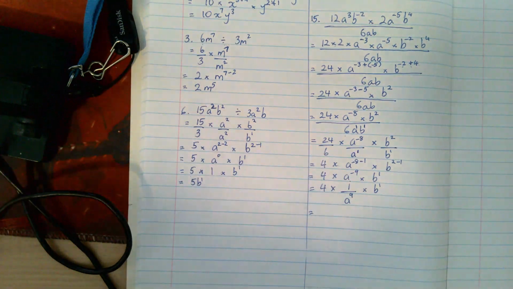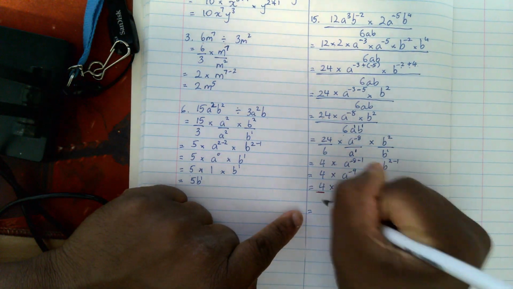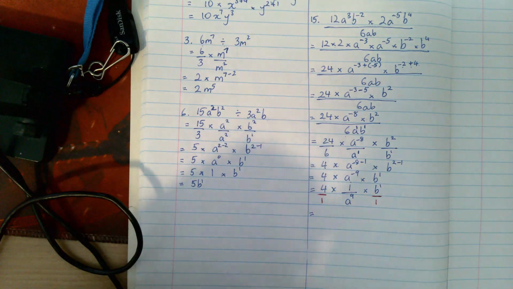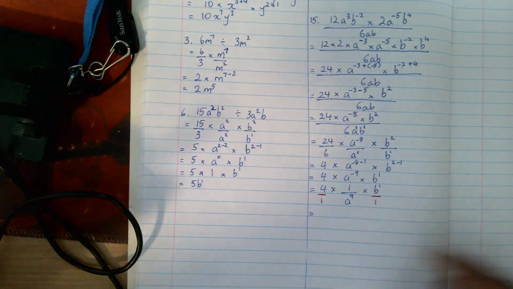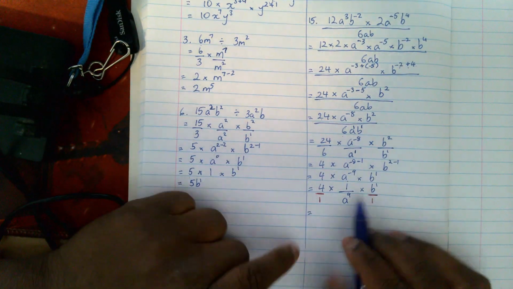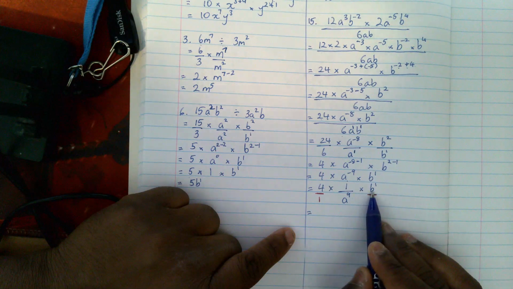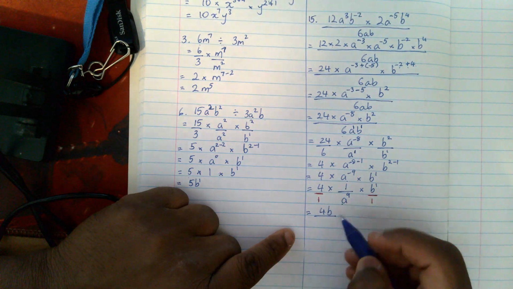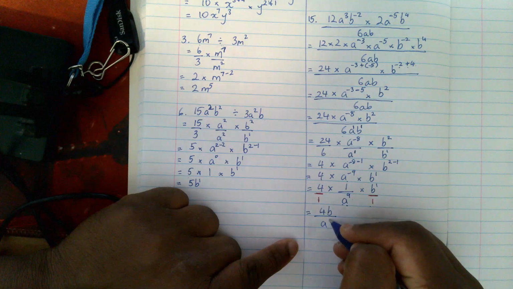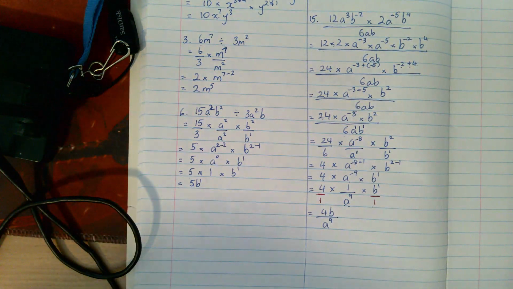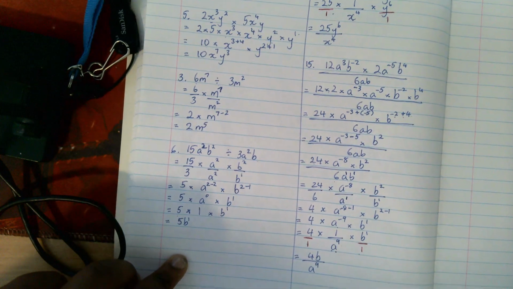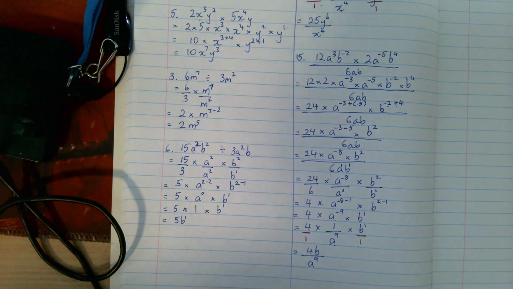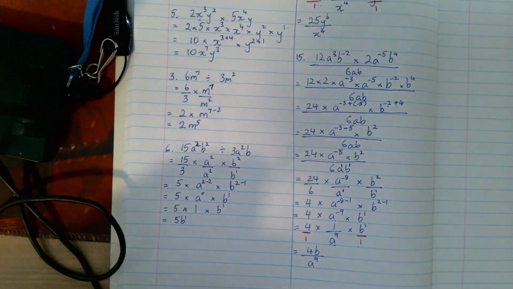Again, if we have a fraction, let's put our denominators in. So 4 is going to be 4 over 1 as a fraction. B to the power 1 is going to be b to the 1 over 1. So now let's multiply across. 4 times 1 is 4, times b is 4b. 1 times a to the 9th is a to the 9th, times 1 is a to the 9th. So that's our question. Started here, followed the steps, broke it down, and that's all it is when you have coefficients and mixed variables.